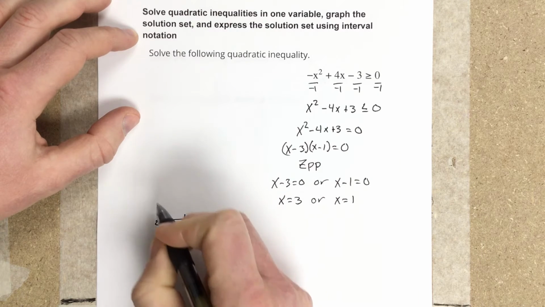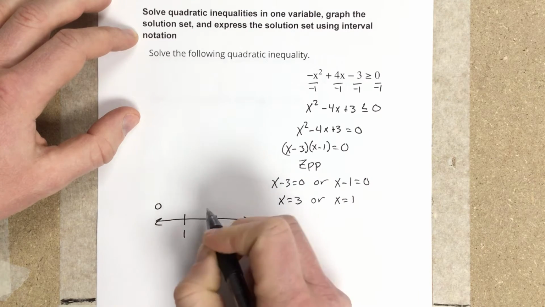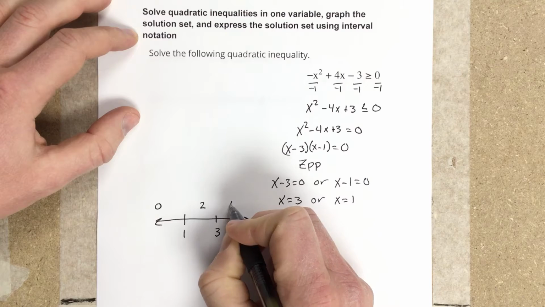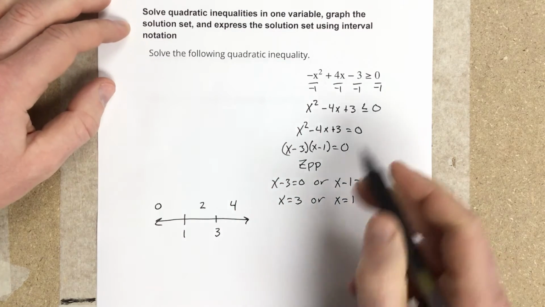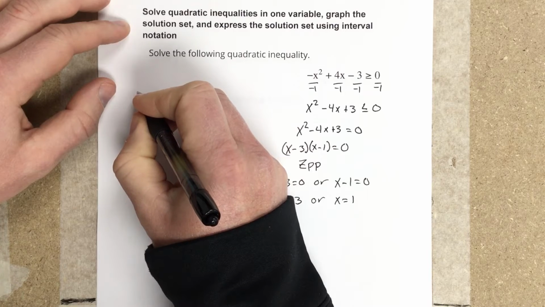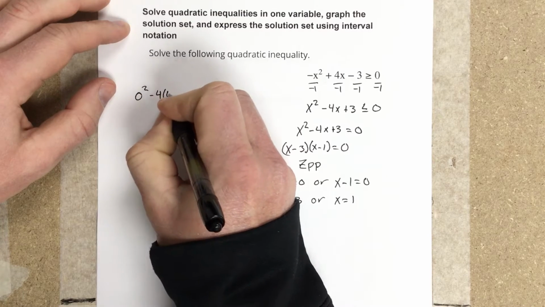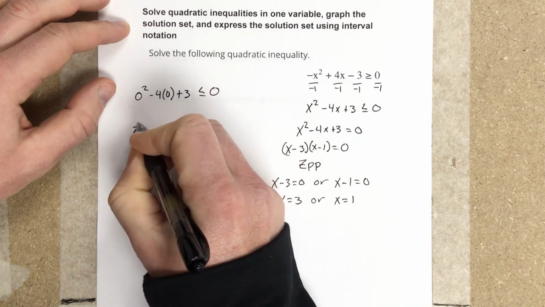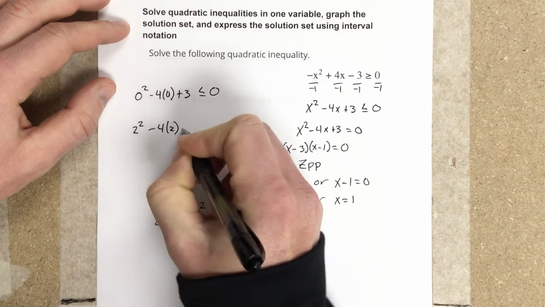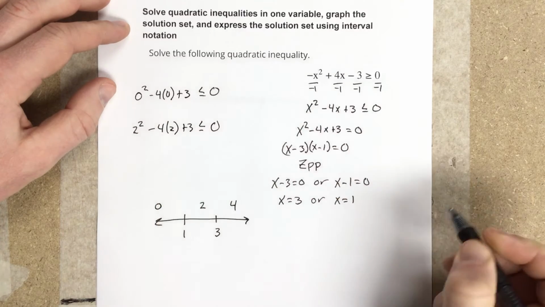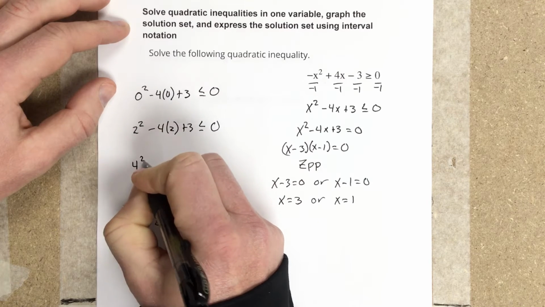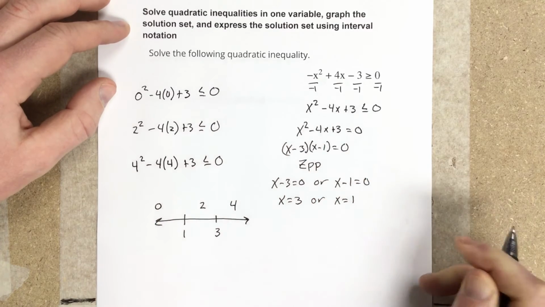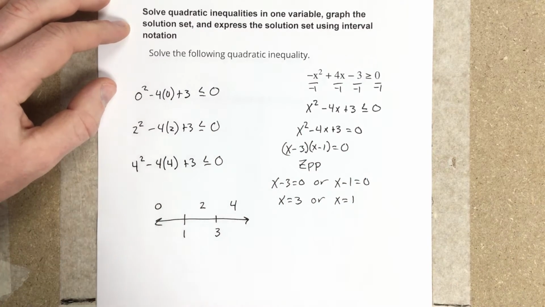So we're going to check this spot here by using 0 because 0 is less than 1. We'll check in between 1 and 3 by using 2. And then we'll check past 3 by using the number 4. And we'll plug all those in up here. So we're going to say that 0 squared minus 4 times 0 plus 3 is less than or equal to 0. We'll do 2 squared minus 4 times 2 plus 3 is less than or equal to 0. And then we'll do the same thing with the 4. 4 squared minus 4 times 4 plus 3 less than or equal to 0. So you can see we're comparing all of these to see if they're less than or equal to 0.